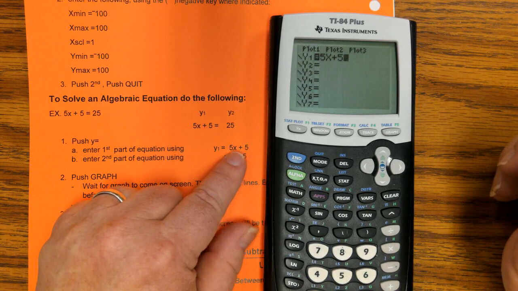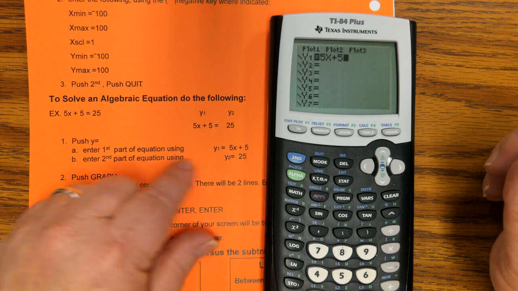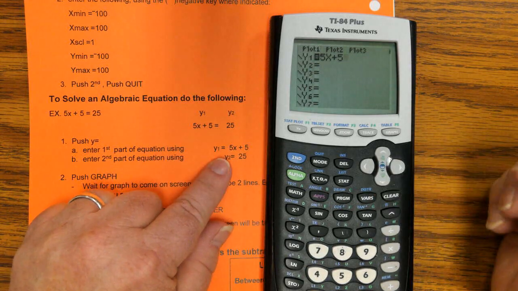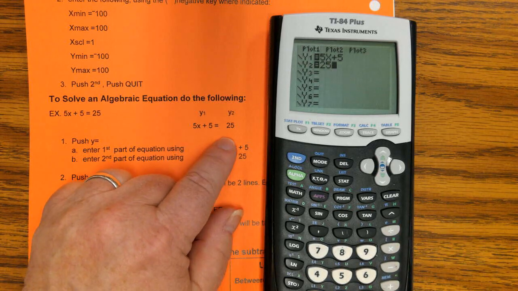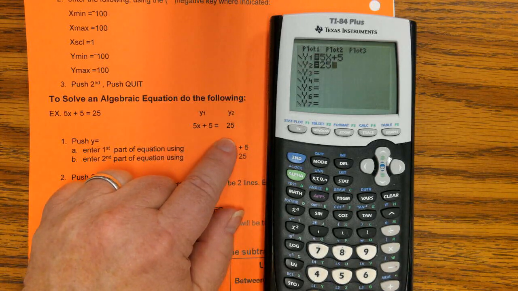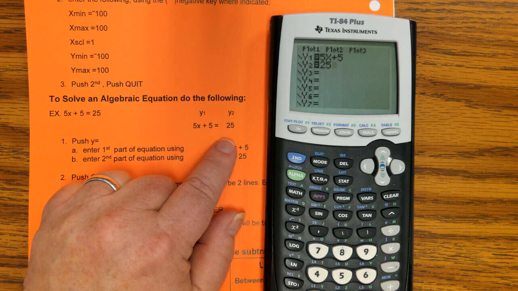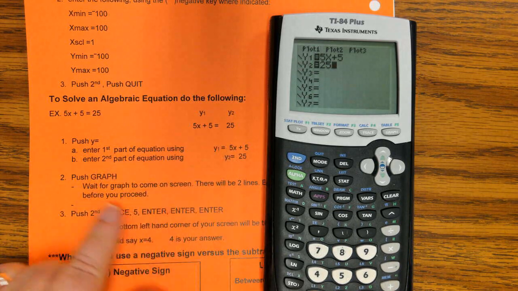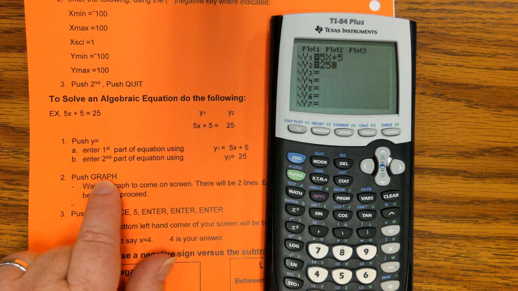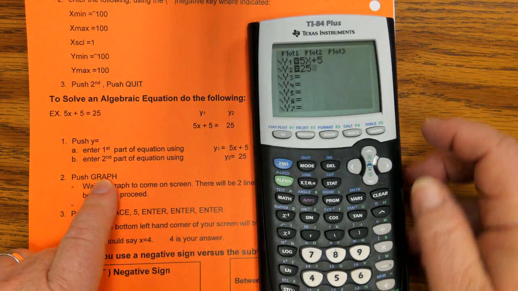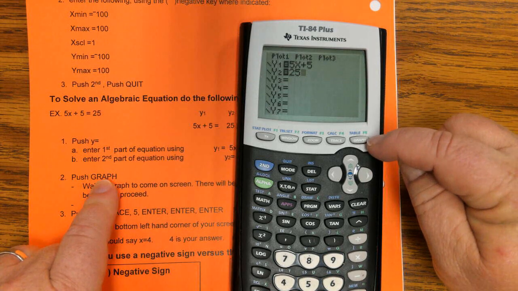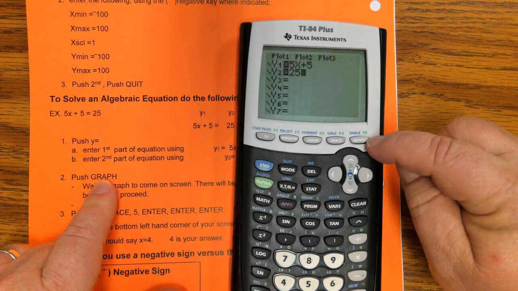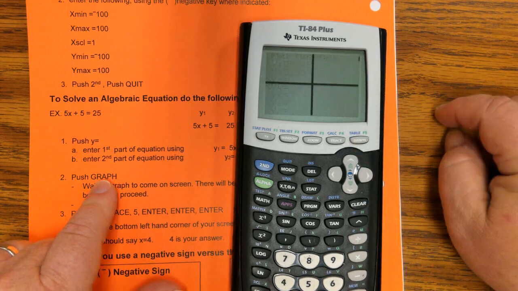Enter the second part of the equation using Y2. So then we're going to arrow down and push 25, because that is the second half of the equation. And I'll show you a little trick you can do to keep that straight. Then it says push graph. Graph is right here, another gray key in the corner, so we're just going to push graph.